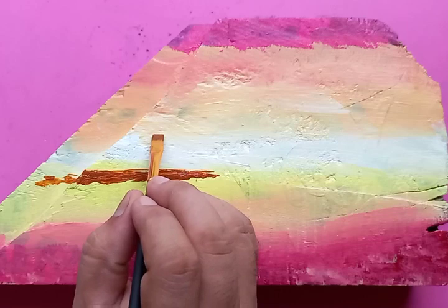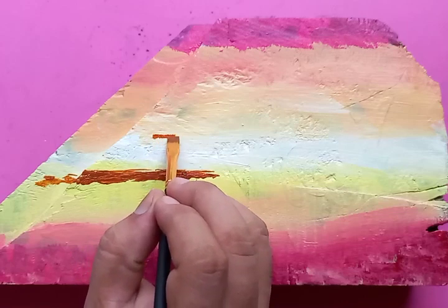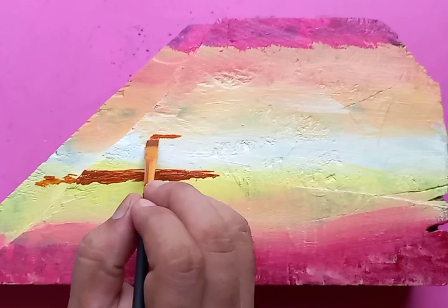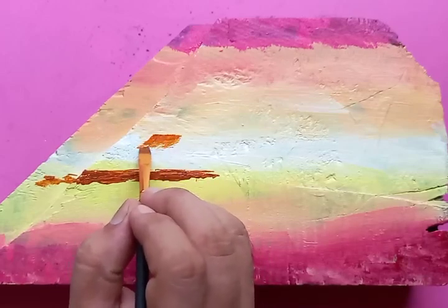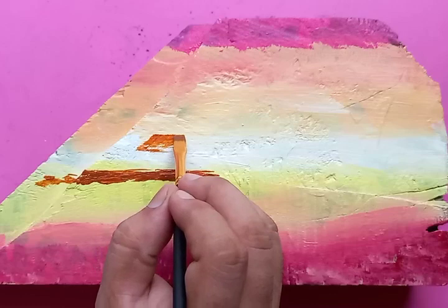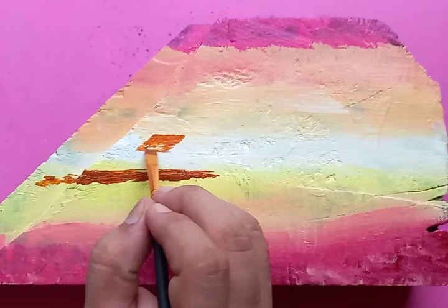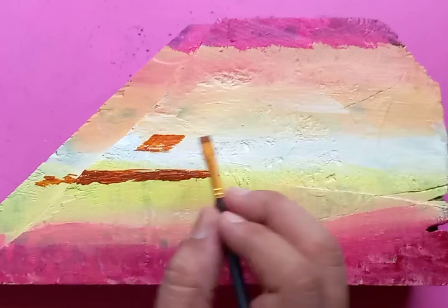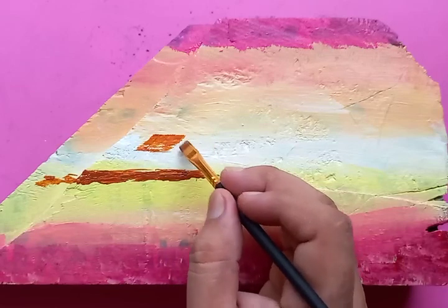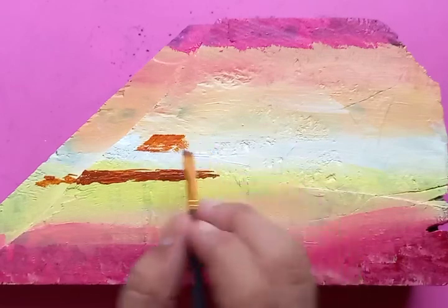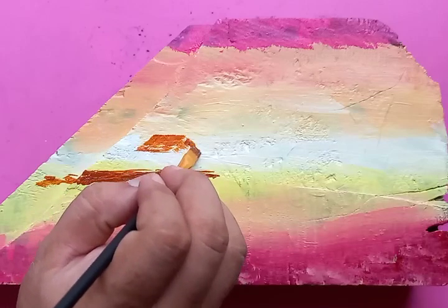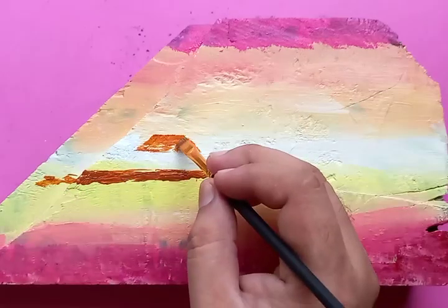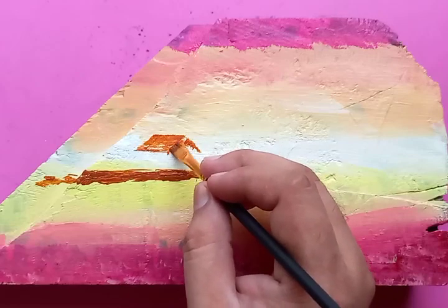Then we are going to draw the rooftop of the house, which we are going to draw here. So this is going to be the pitched roof. You can see the inclined portion, and the inclined portion this way. Okay, so this is going to be the other part, and one part is here.